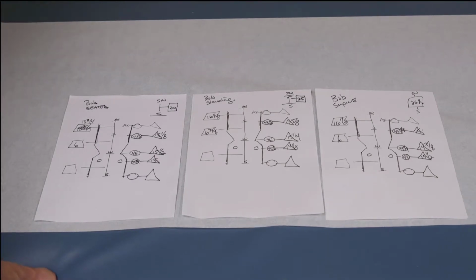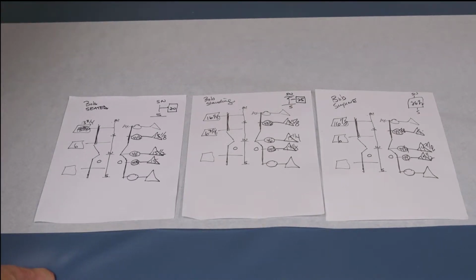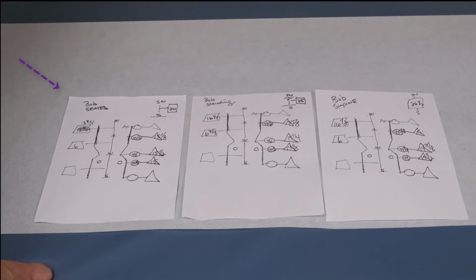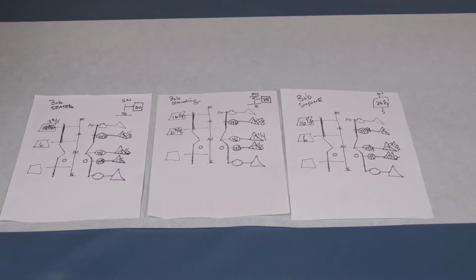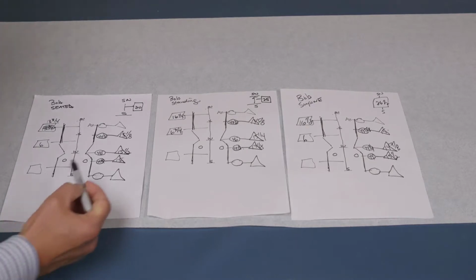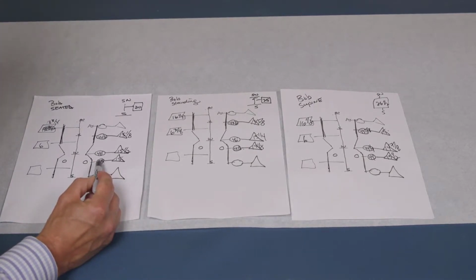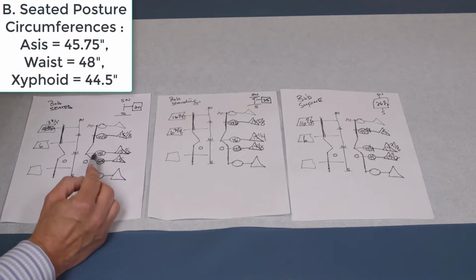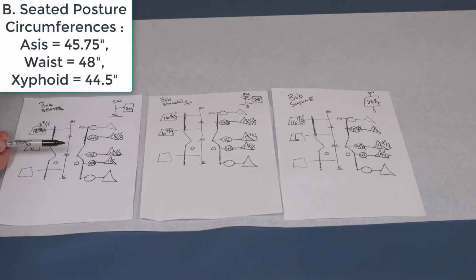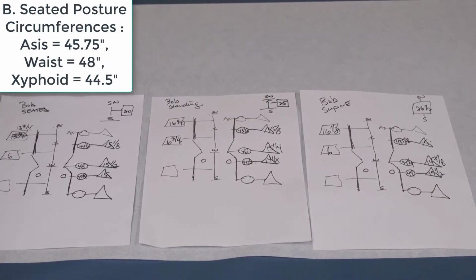So let's analyze our diagrams. This is Bob's seated picture, and the measurements we could take of Bob in the seated posture were the circumferences at his ASIS, his waist, and his xiphoid. The MLs we could also take. Okay, so this number says 45 3/4. That's the ASIS. The waist is 48. The xiphoid is 44.5.